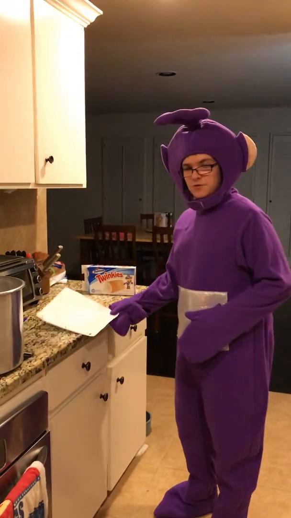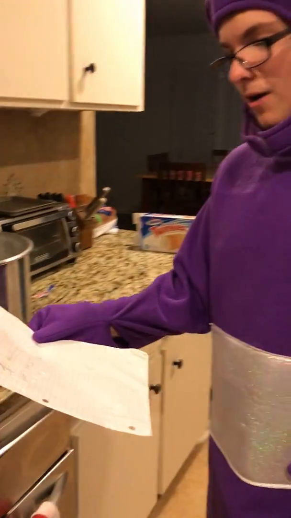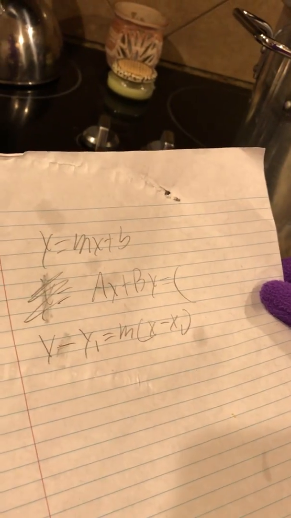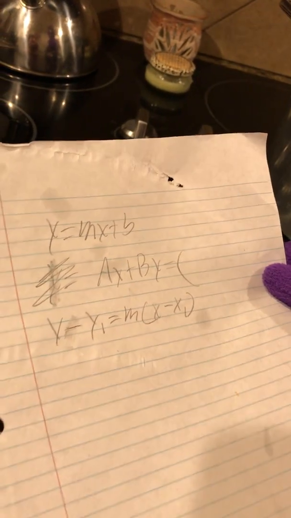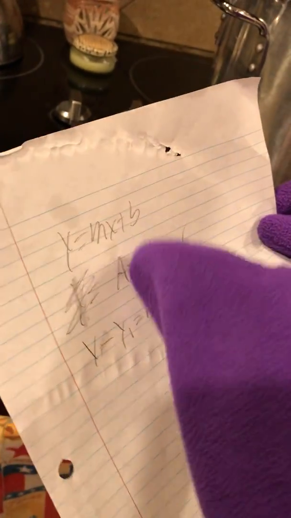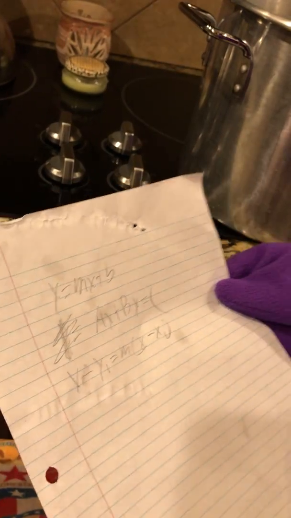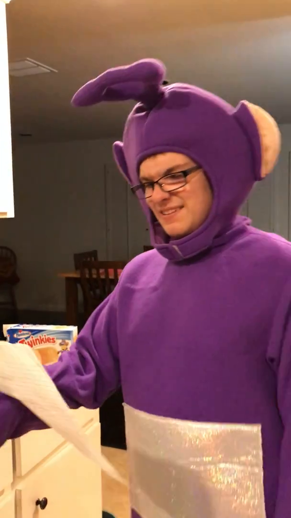So I have a few written down right here. These equations are y equals mx plus b, ax plus by equals c, and y minus y1 equals m(x minus x1). Basically, the first equation, our slope-intercept form, m is our slope, in our case 2, and b is our y-intercept, which is 0. So the equation is simply y equals 2x.